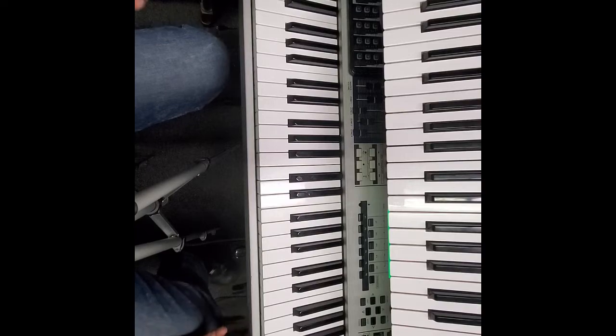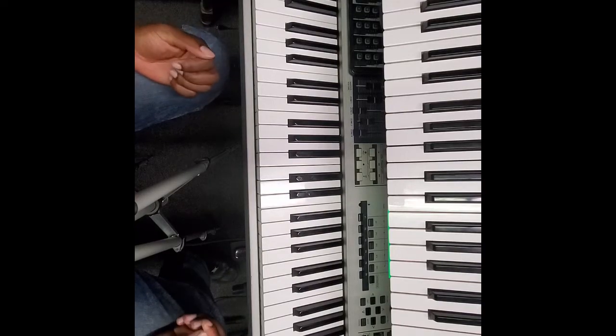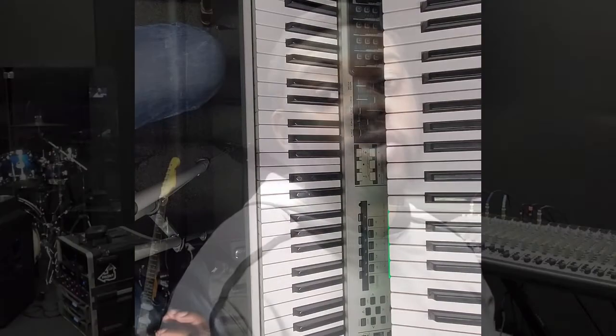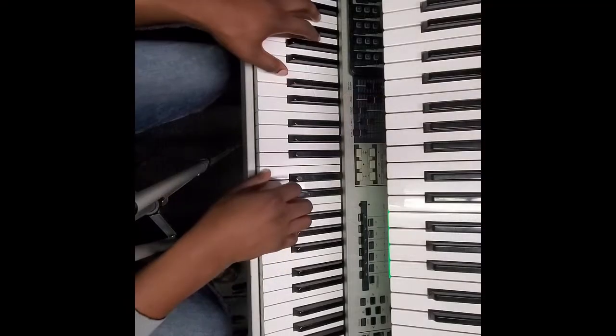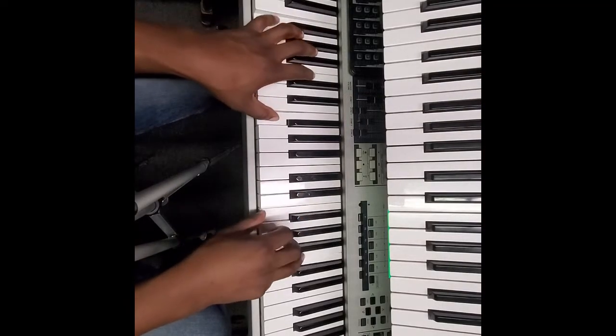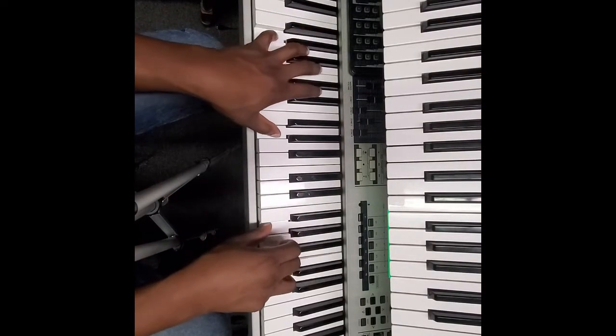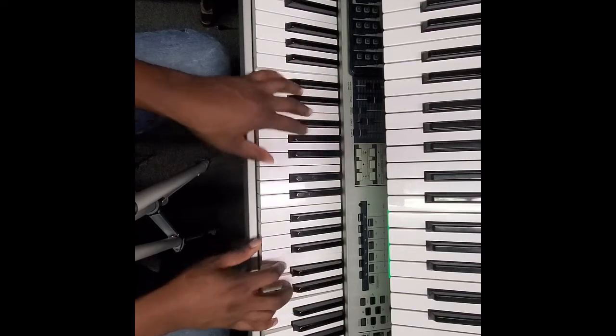Now that we've got that under our belt, the next thing I want to talk about are the 3 most commonly used chords in music. You have your 1, your 4, and your 5. Most commonly used chords ever. That's gospel, that's pop, that's R&B, classical. So the 1, the 4, the 5, back to the 1.